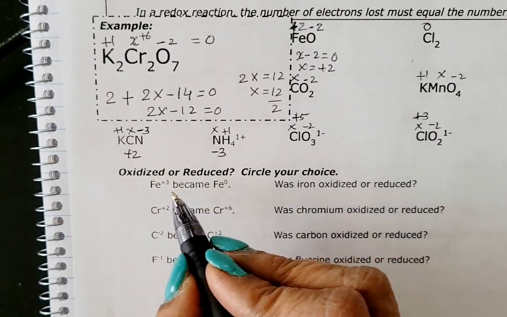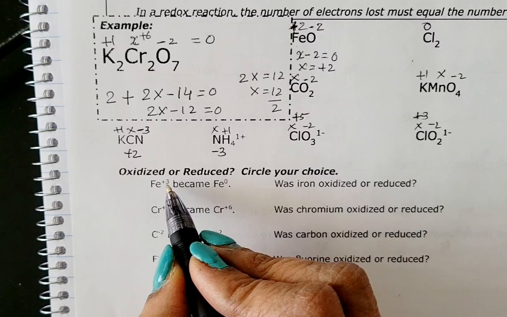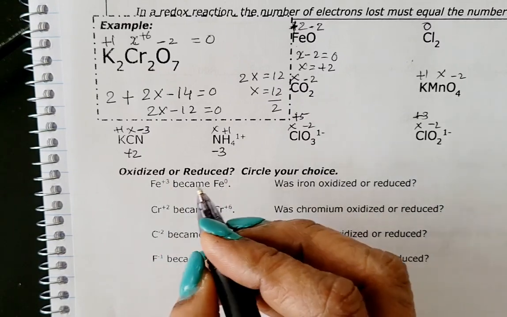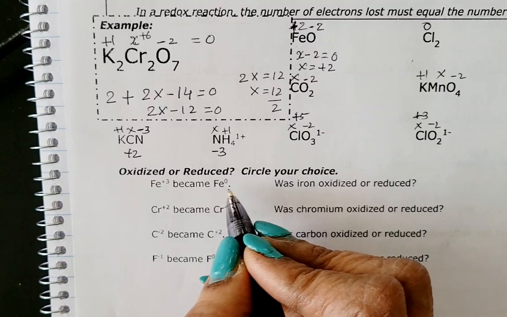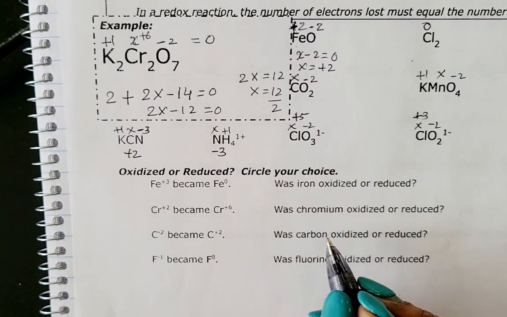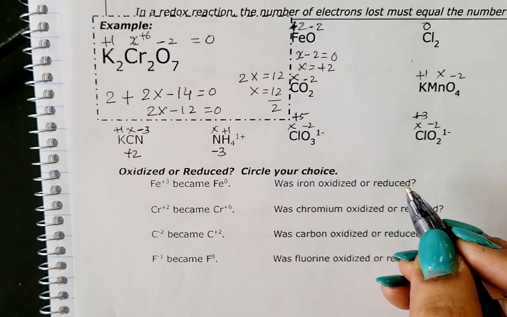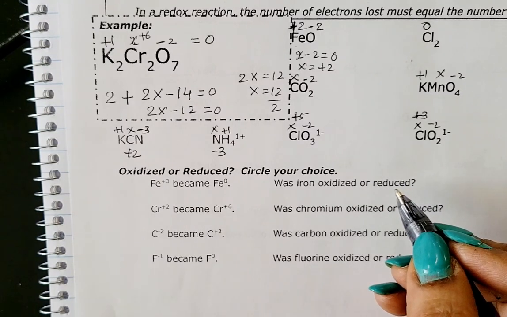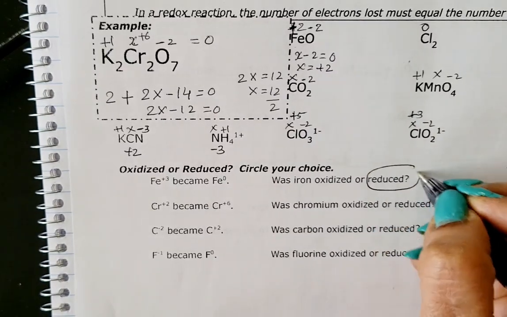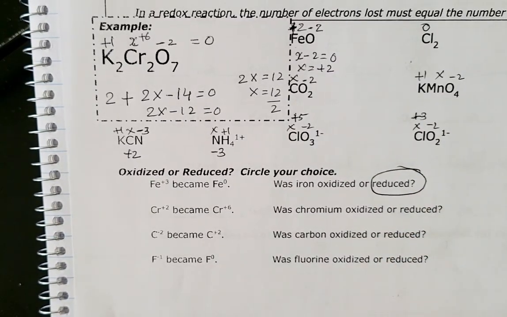Okay, here it says Fe was 3 and it changes to what? 0. So what happened to the oxidation number? Look at the number line. Is it decreased or increased? If it is decreasing, what? It is reduction because it is decreasing oxidation number.